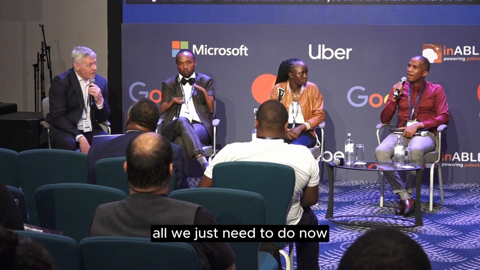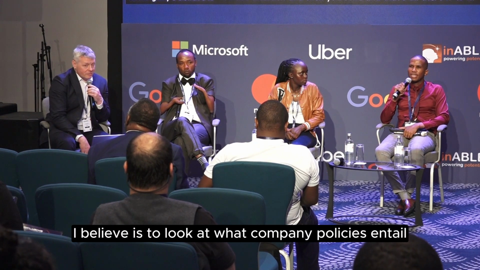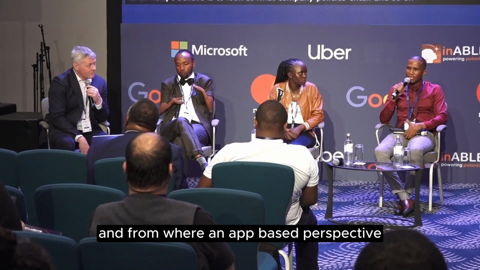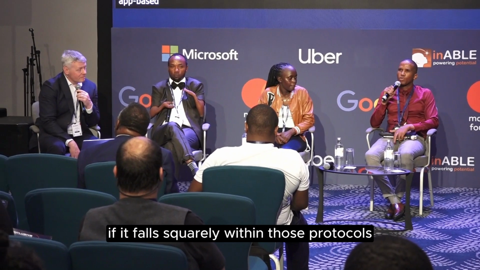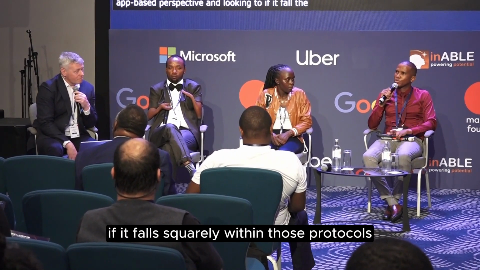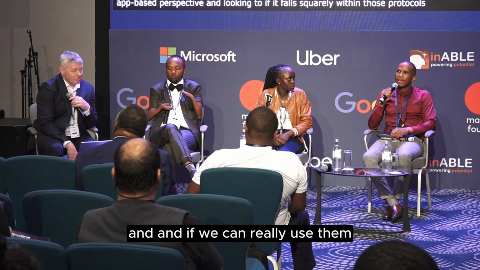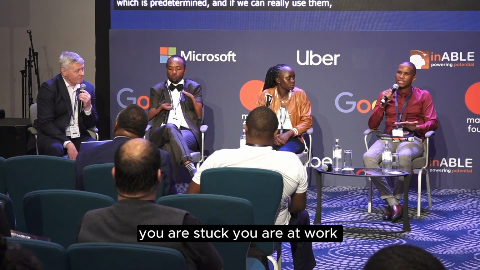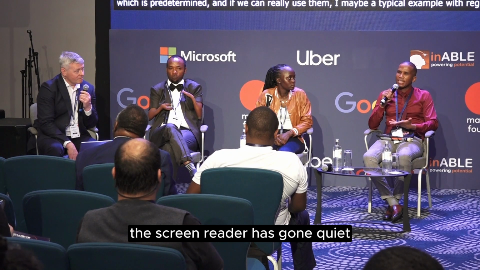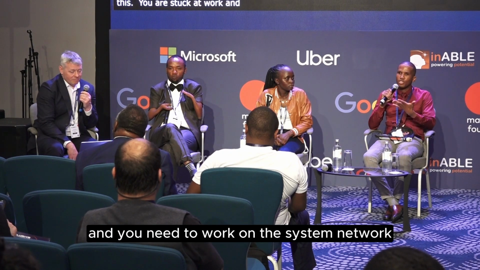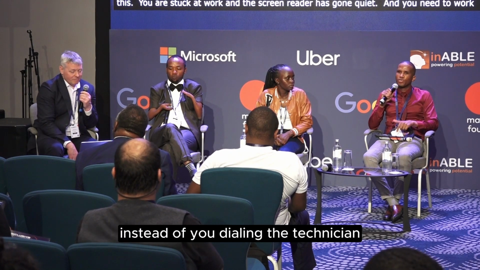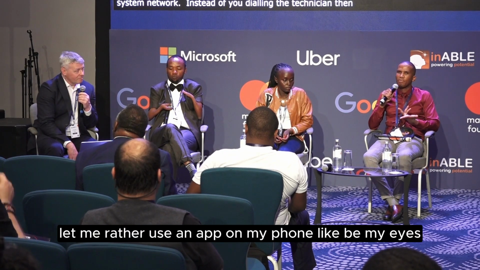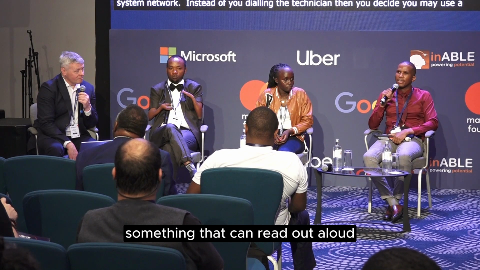All we just need to do now, I believe, is look at what company policies entail, from an app-based perspective, and see if it falls squarely within those protocols or that predetermined framework, and if we can really use them. I'll make a typical example. You are stuck at work, the screen reader has gone quiet, and you need to work on the system at work. Instead of dialing the technician, you decide, let me rather use an app on my phone like Be My Eyes, something that can read out aloud what's going on.